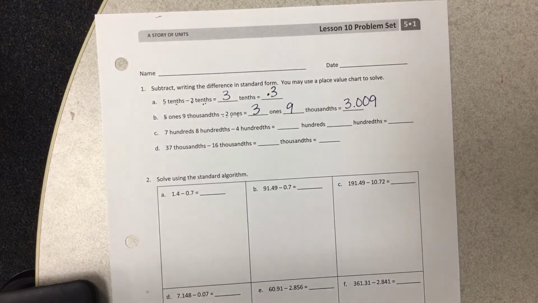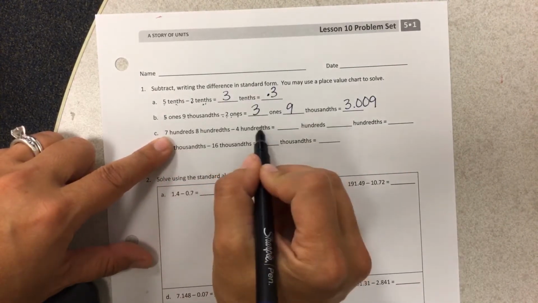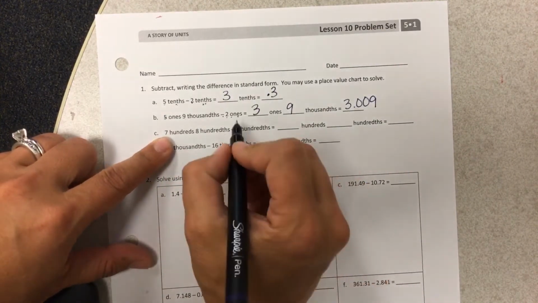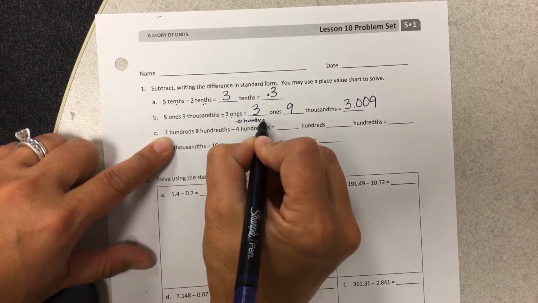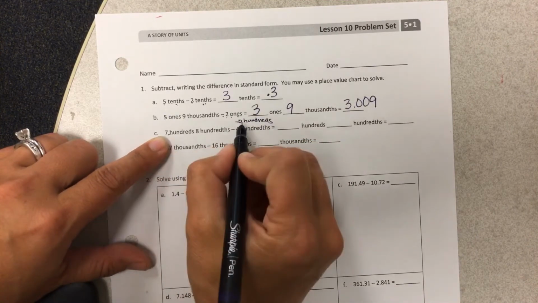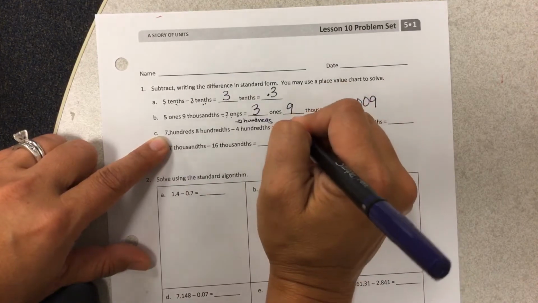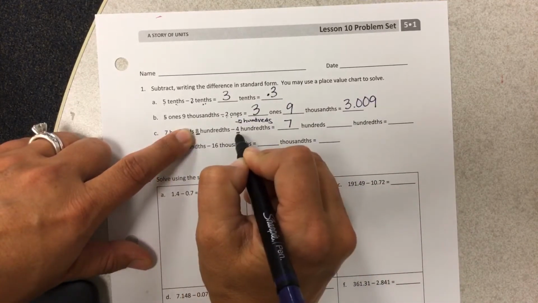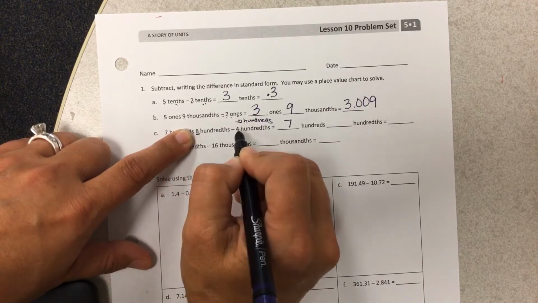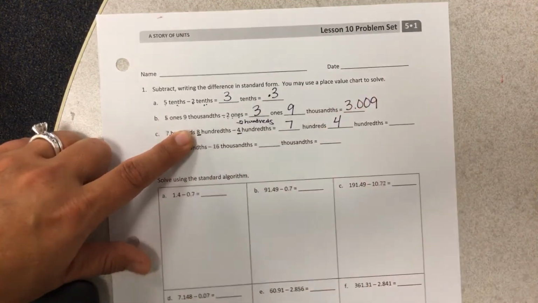Okay. Well, let's take a look at letter C. It says 7 hundredths, 8 hundredths minus 4 hundredths. So let's take a look at this. Do I have hundreds over here? I don't. So it's going to be like basically saying minus 0 hundreds. So I can say 7 minus 0 is going to be 7 hundredths. Then I've got my hundredths, 8 hundredths minus 4. I can do that. 8 minus 4 is going to be 4, so I'll have 4 hundredths.